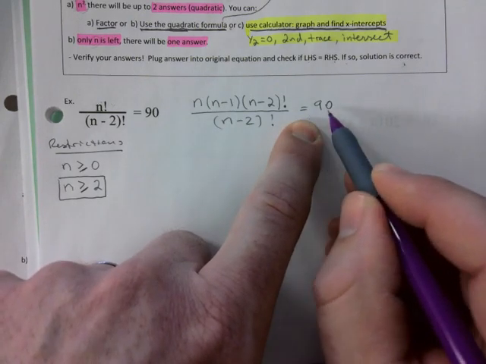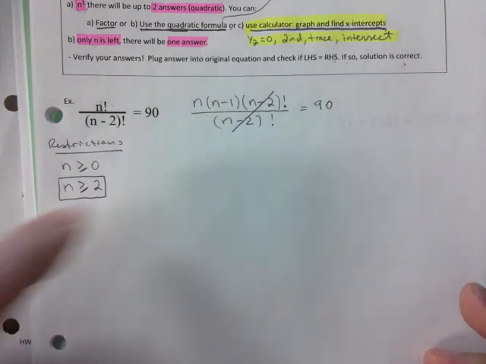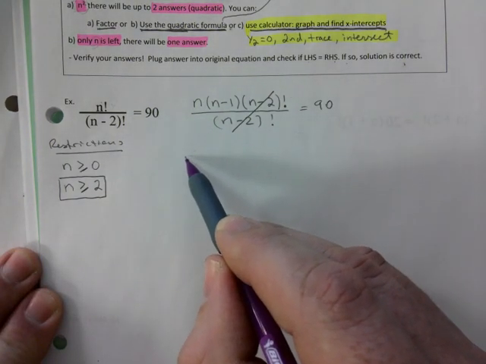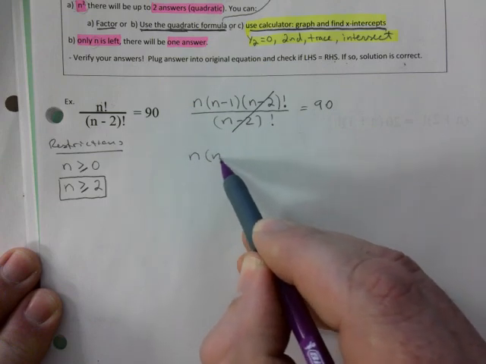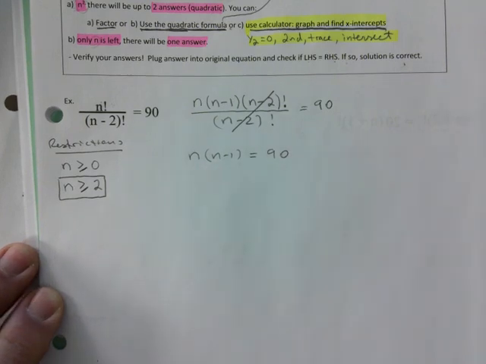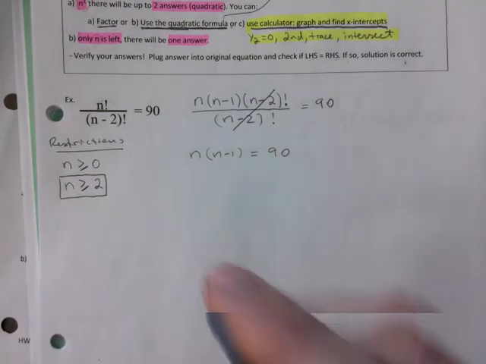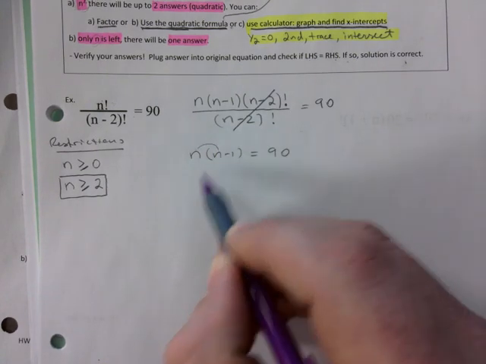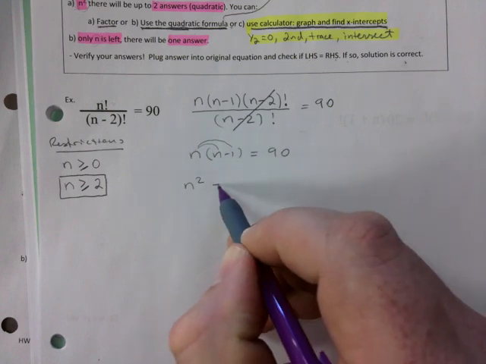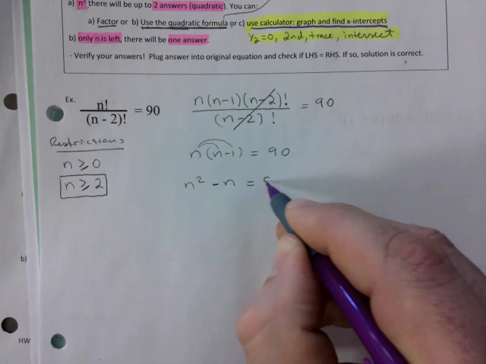This is where there is a difference in the equation. Let's cancel this out. And you're left with n times n minus 1 is equal to 90. It's pretty neat, isn't it? All that busyness is down to just this. Let's FOIL this out. So n times n is n squared. n times negative 1 is just negative n. So this is really what it comes down to, and that's equal to 90.